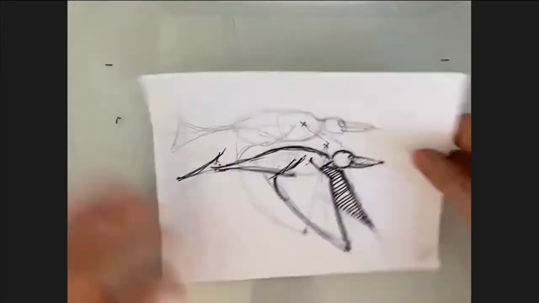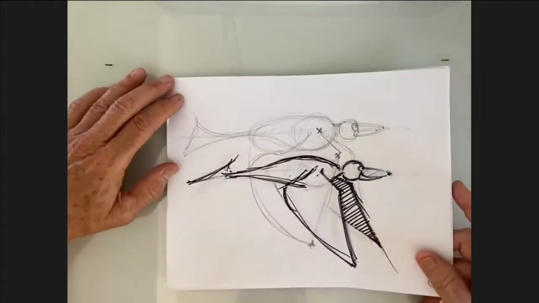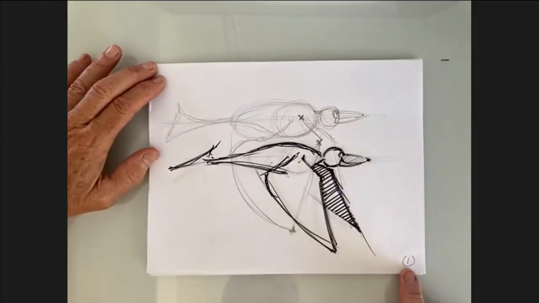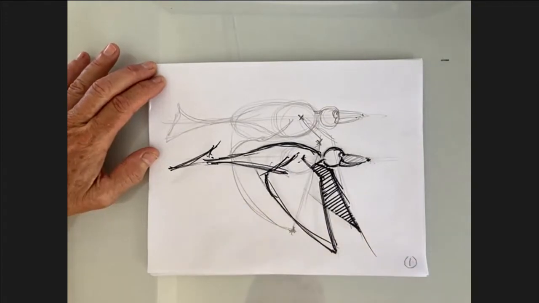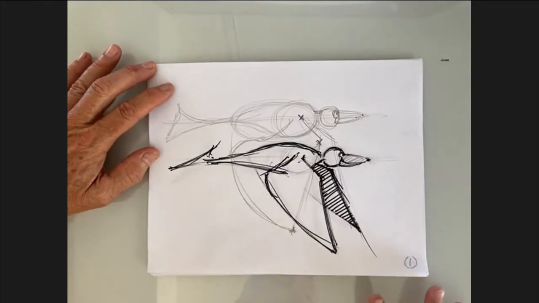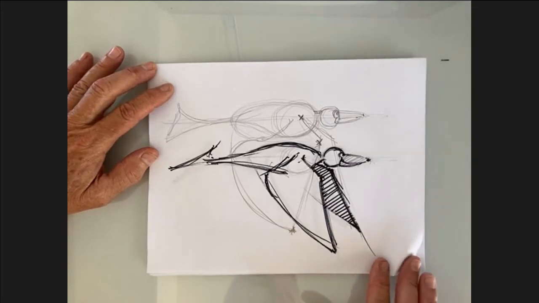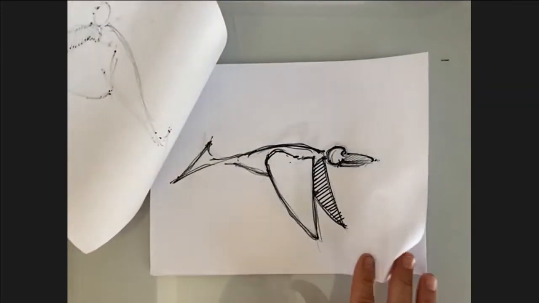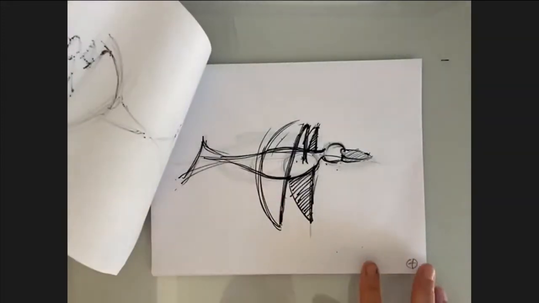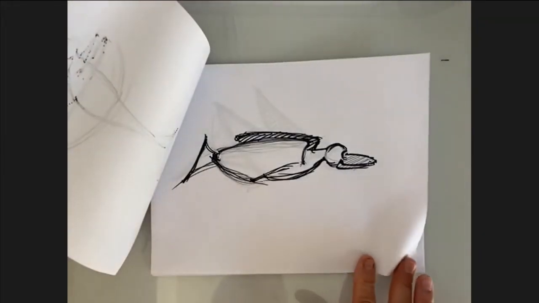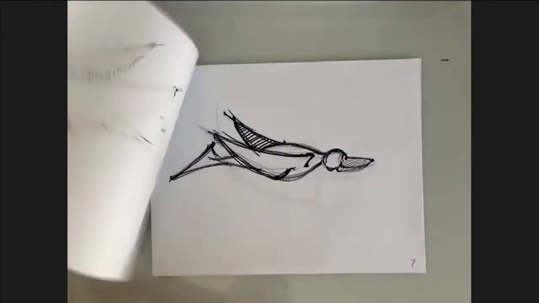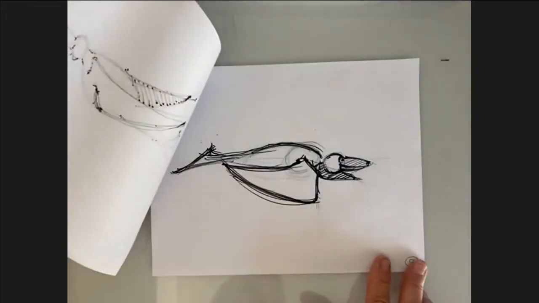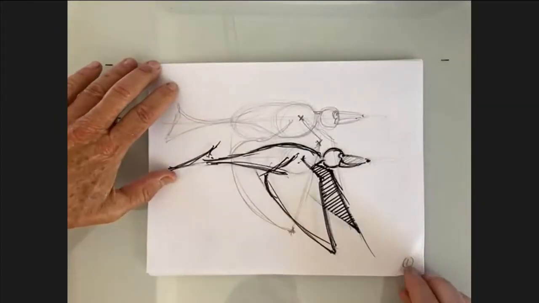So I'm going to try to quickly just show you these drawings here, just so that you can see how they work. So again, it's frame 1 here, lower right-hand corner. It's circled because it's a keyframe, okay? And then I'm just going to quickly rifle through these so that you can see how the motion is working. Let me try that again.